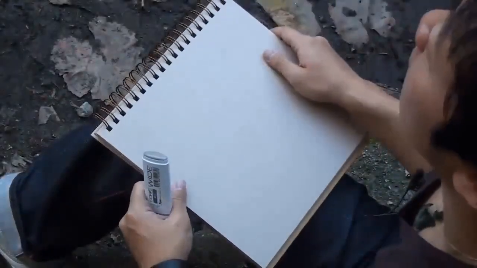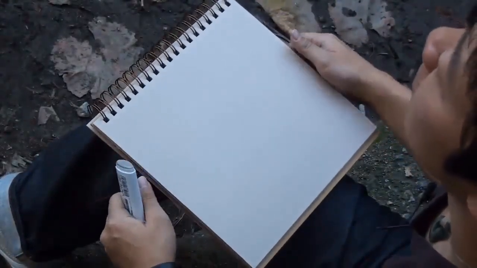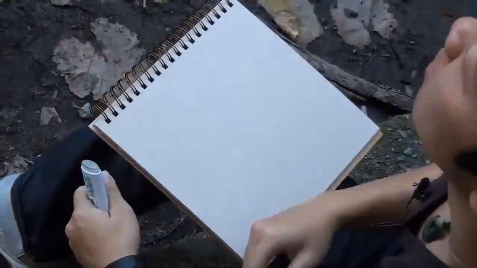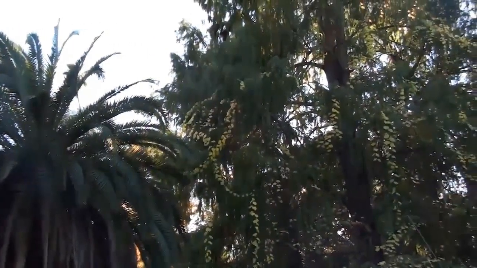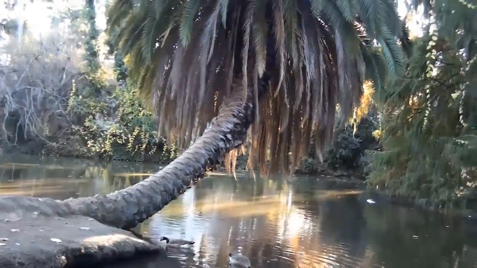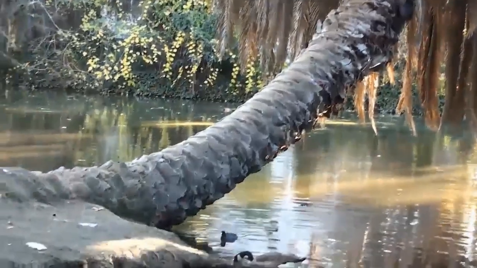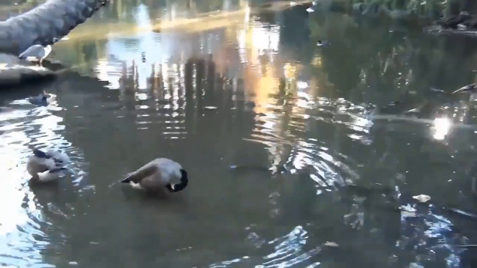Okay, guys, I'm going to do another demo for you, and this is going to be a bit more complex. The tree that I'm drawing is a palm, and it's at a very unique angle, sitting above water. You have a lot of different kinds of birds and animals around here. Lots of different elements going on. But again, my focal area is going to be on the tree, coming into the landscape on the ground. I'll probably do a little bit of the water, and I'll probably include and indicate some of the birds.